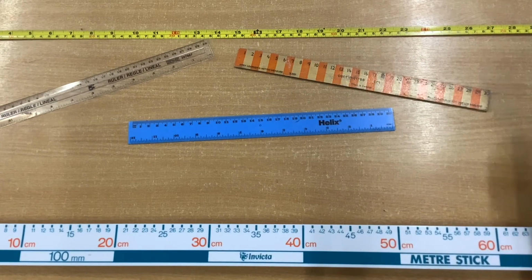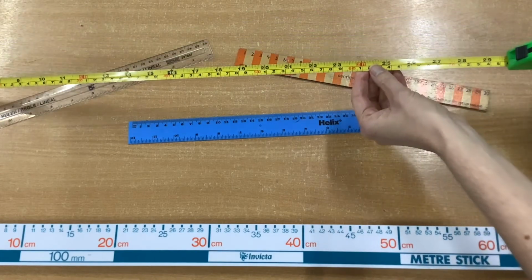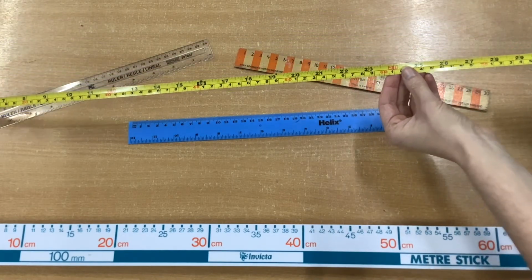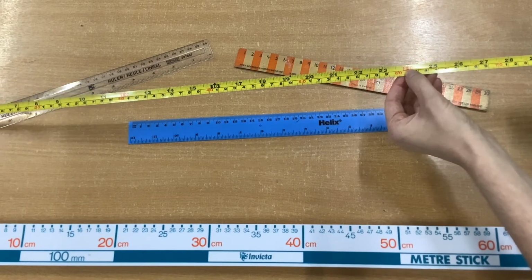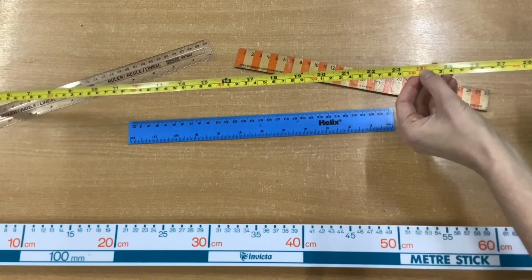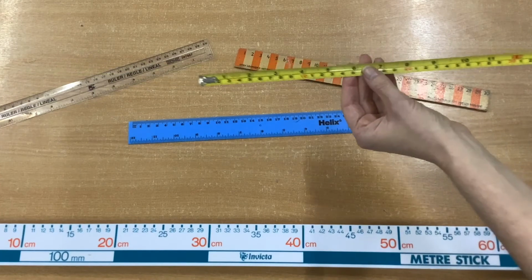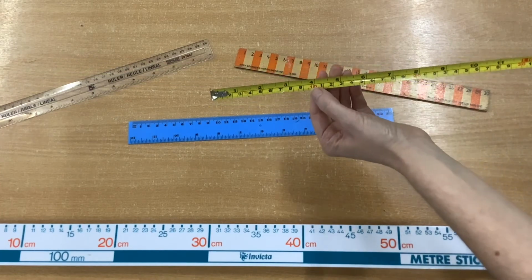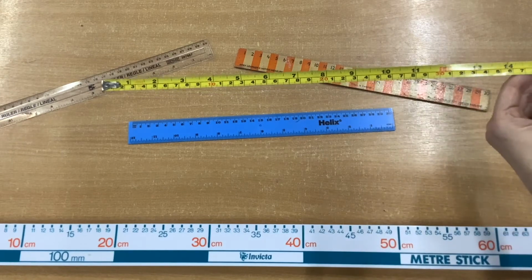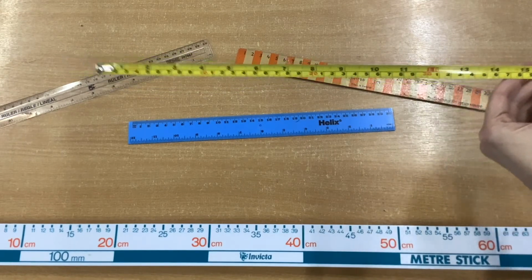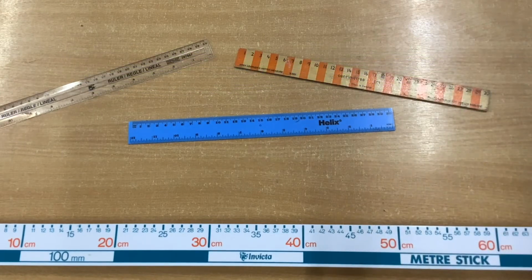This one, which you'll have seen before when we do English, is not that helpful. It's got so many different numbers on it. It's got FT, which means feet, and we don't do feet. It has got centimetres down the bottom. So there's 10 centimetres, 20, 30, 40. So there are centimetres on it, but it's very muddled to look at.